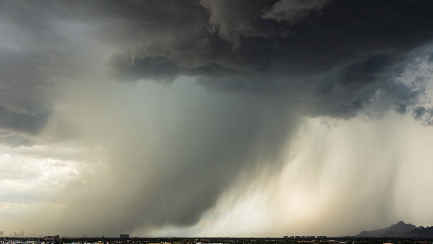Often, the first 10 to 15 minutes after the rain starts are the slickest because not enough rain has fallen on the surface to wash away the oil and the dirt that has accumulated on the dry roadway surfaces.